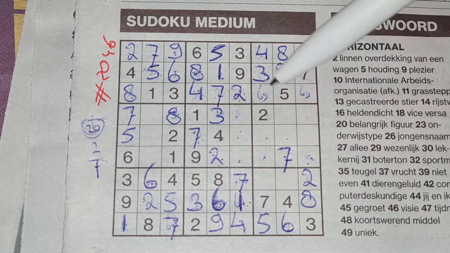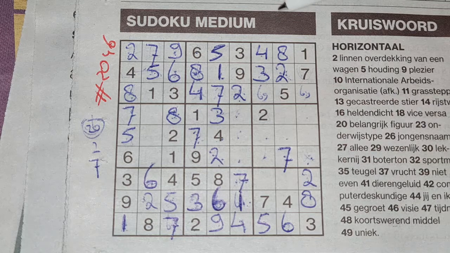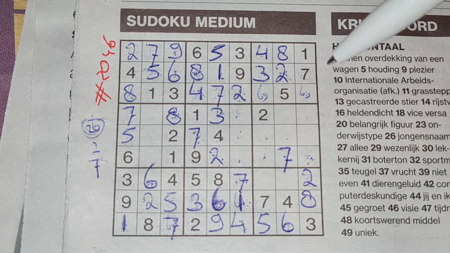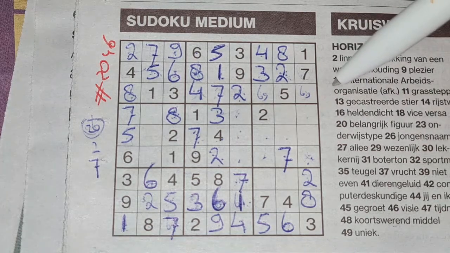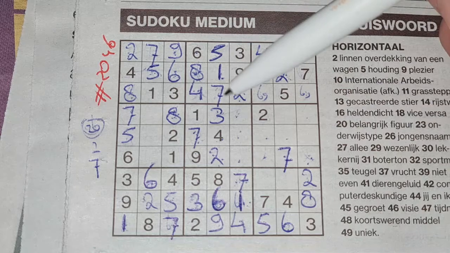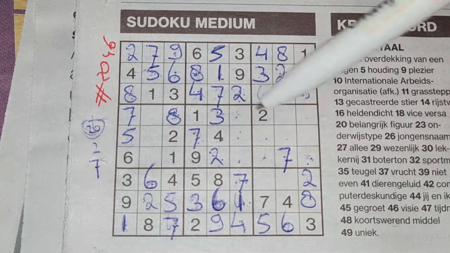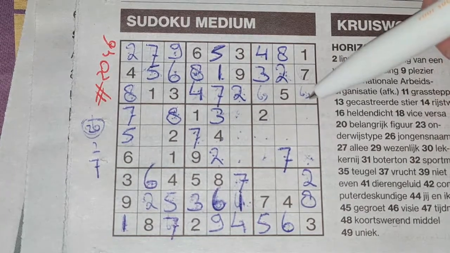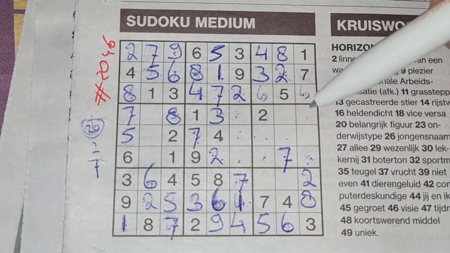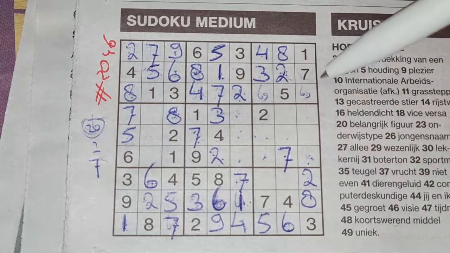And then how about the number? And the number. 8. No. How about the 9?